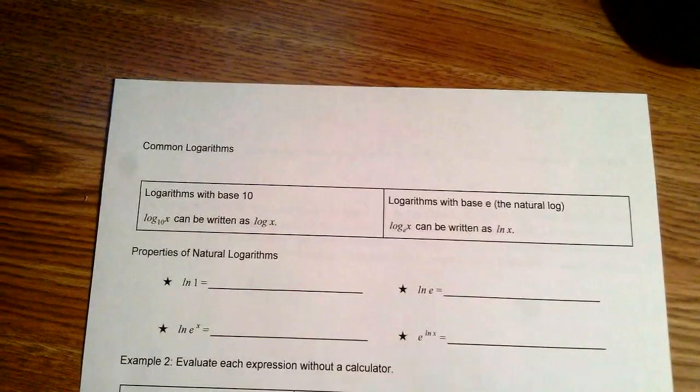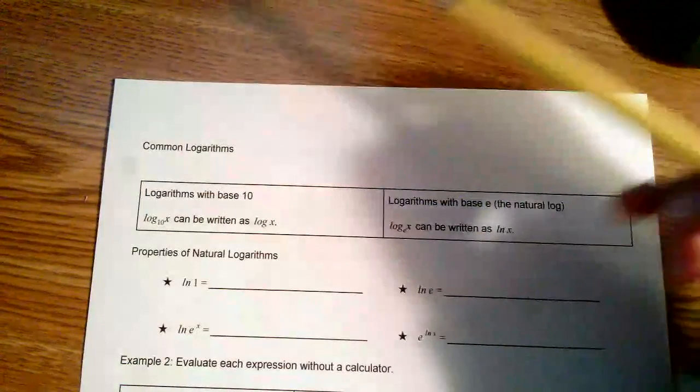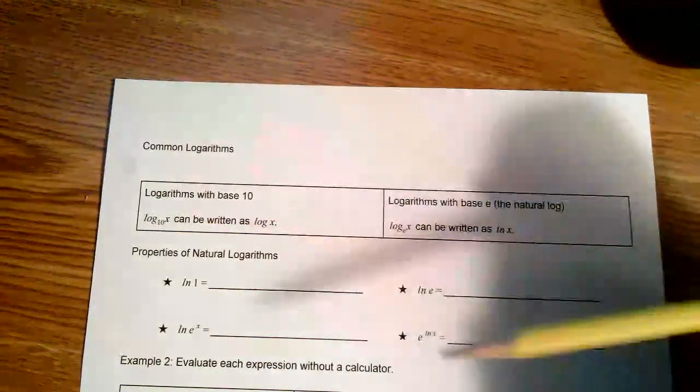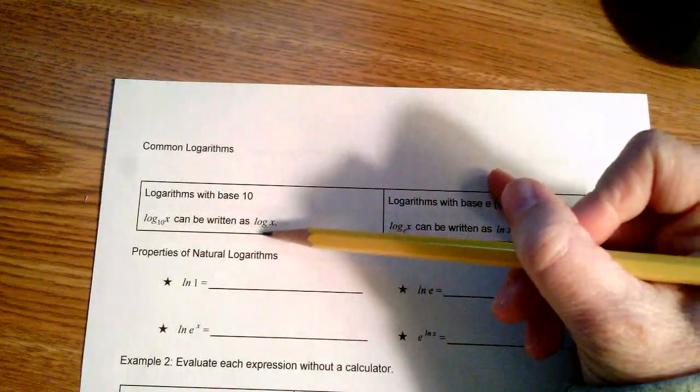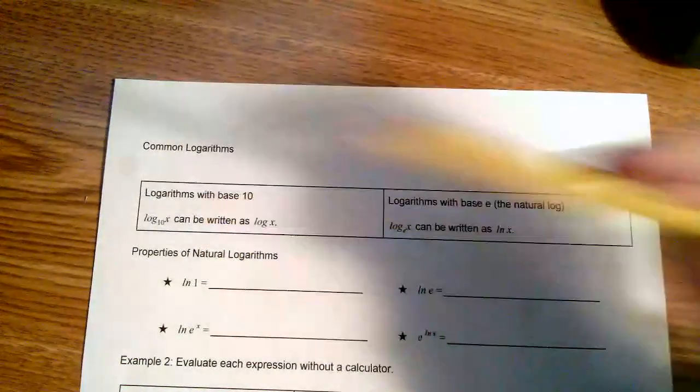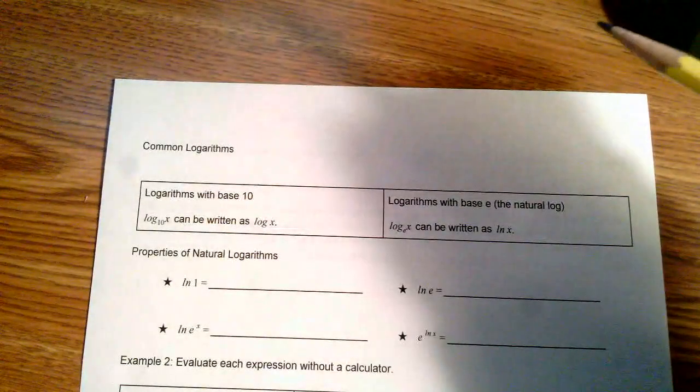Okay, next, we are going to talk about 2 special types of logarithms. Okay, this first is called common logarithms. Okay, so logarithms with base 10 can be written as log x. So anytime you don't see a base in here, it's implicit, it's understood to be 10. Okay, and that's something you need to memorize.